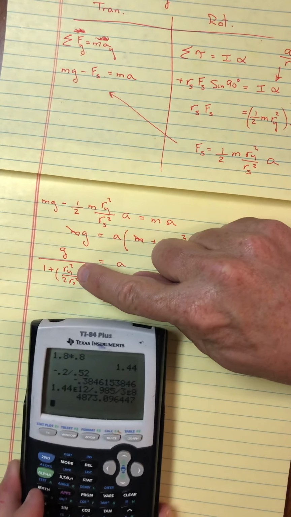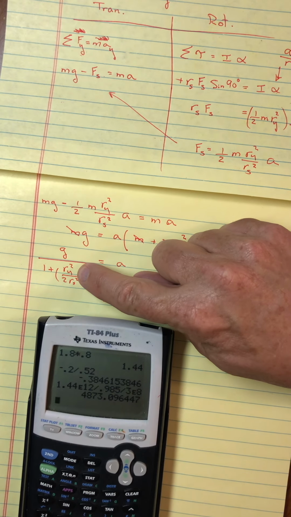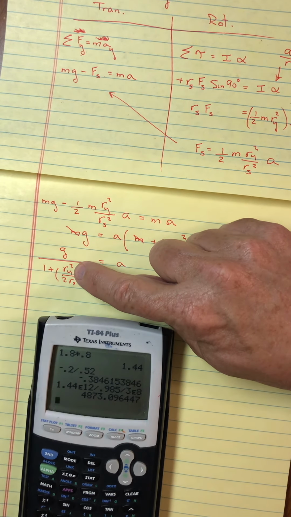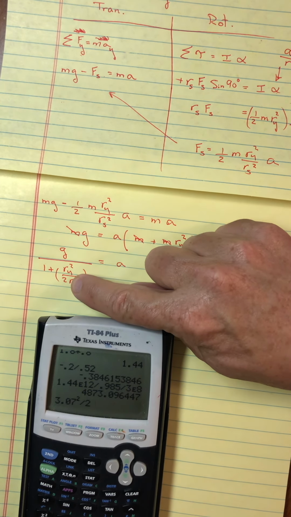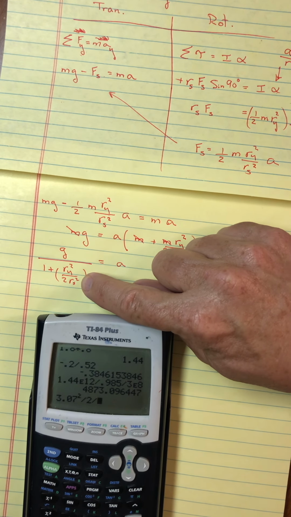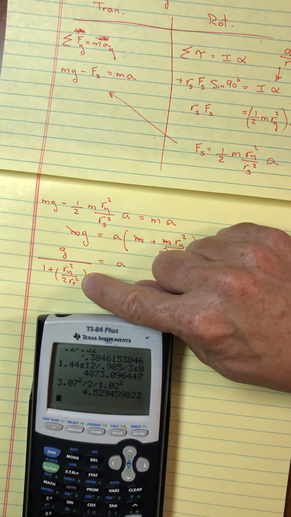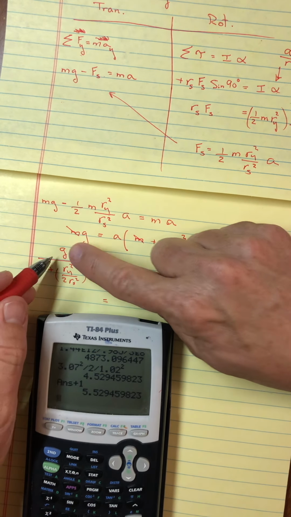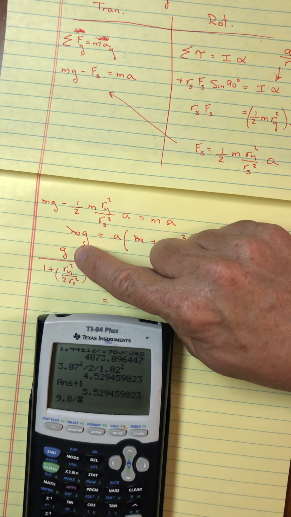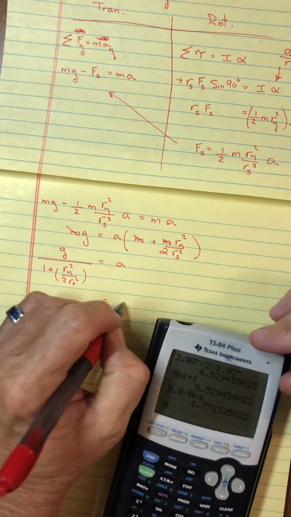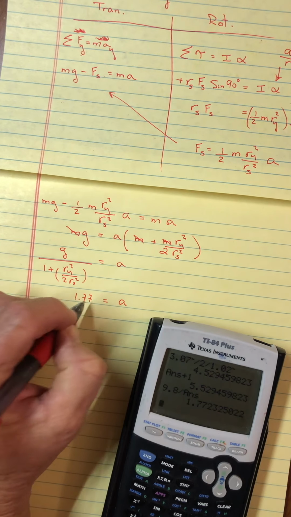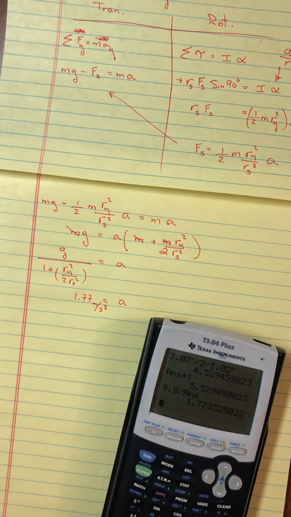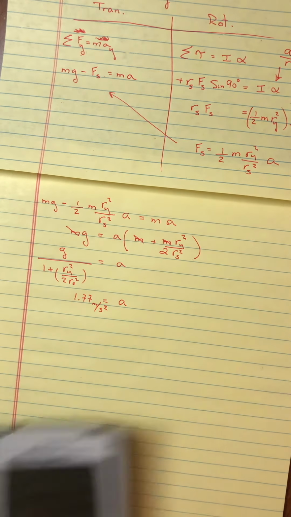Now, I'll do this first, ry, and I'll just do each of them in centimeters. So this would be 3.07 squared. I would then divide it by a 2, and also divide it by 1.02 squared. And so it looks like this whole number is about a 4.5. Add 1 to it, and that's about a 5. So this would be 9.8 divided by that answer. And so it looks like A comes out to be 1.77 meters per second squared. Yay! And there it is.